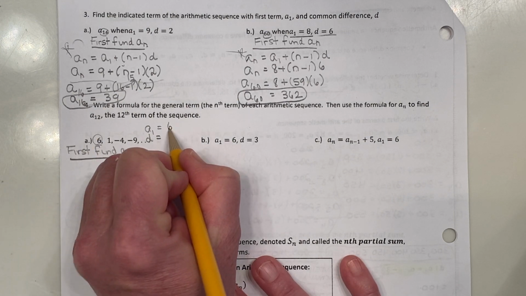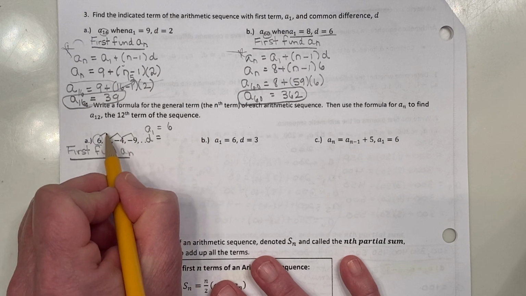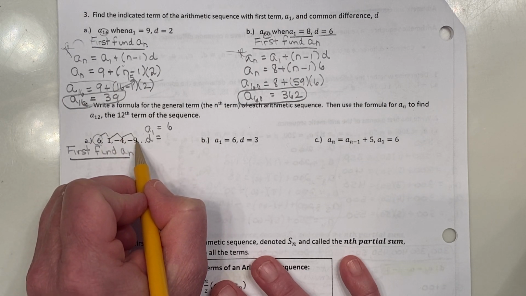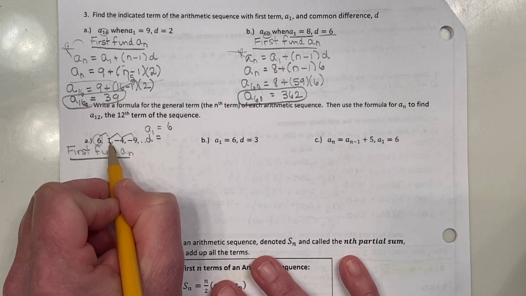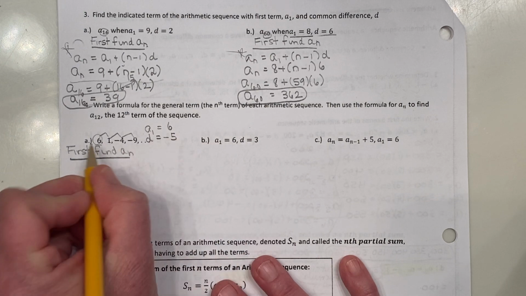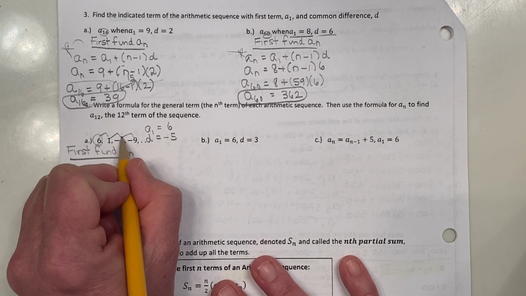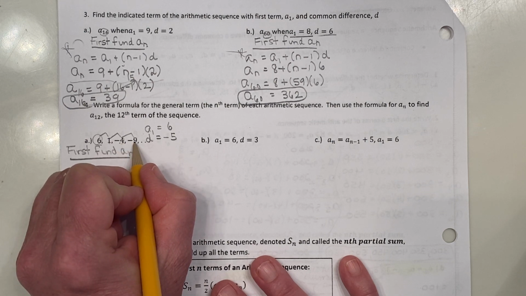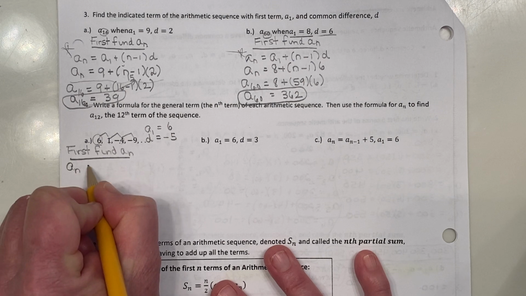Well, obviously the first term is 6, and being told this is an arithmetic sequence, I know they're always adding the same number to get the next term. So from 6 down to 1, I'm going to add a -5. And I'm just double checking, is 1 plus -5 equal to -4? And is -4 plus -5 going to give you the -9? It does. All right, so let's write the formula down.